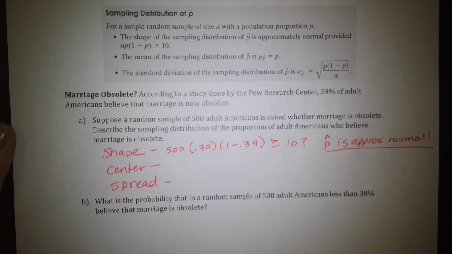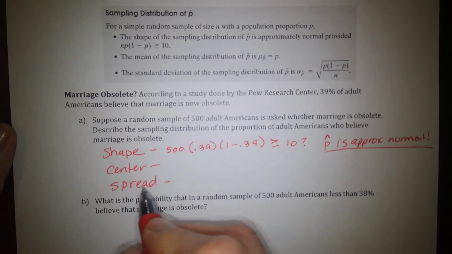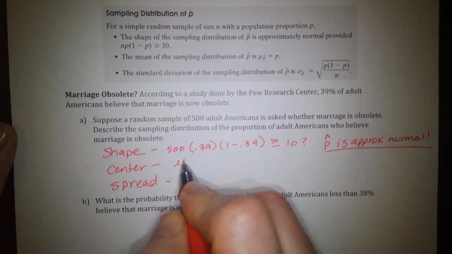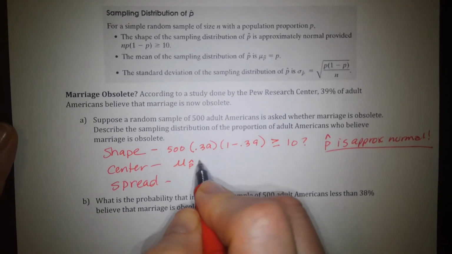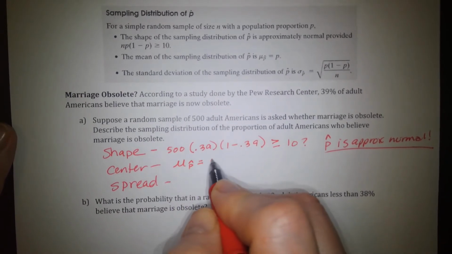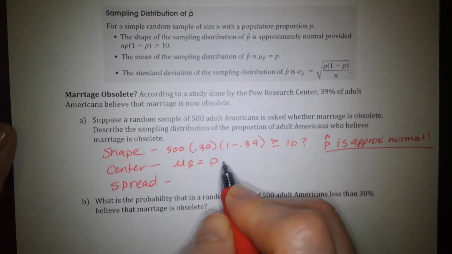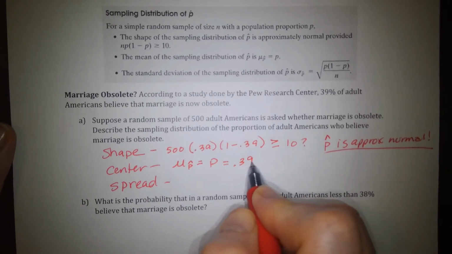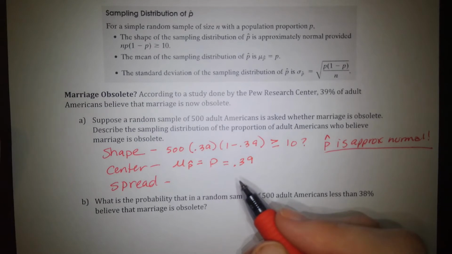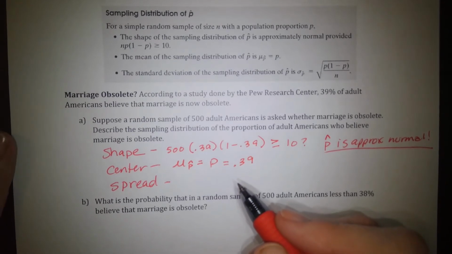Which it is. The center is going to be located at the average of all of your p hats. In this case, it's going to get closer and closer to the population parameter, which is 0.39. So there's no math involved in that particular example.